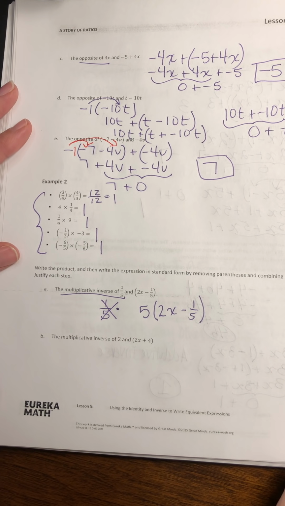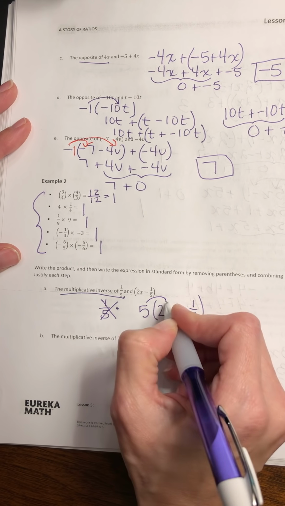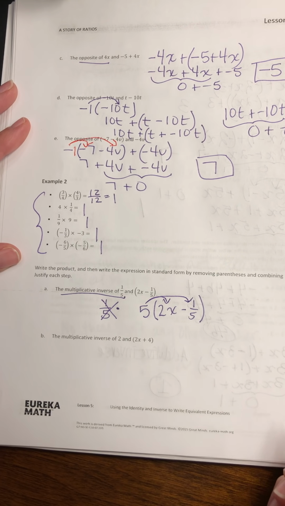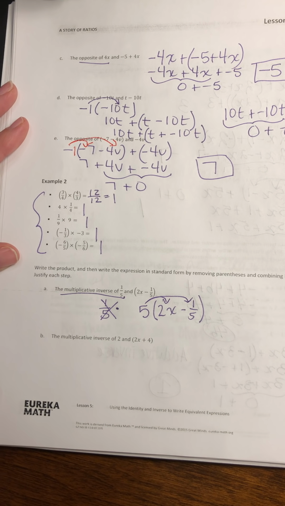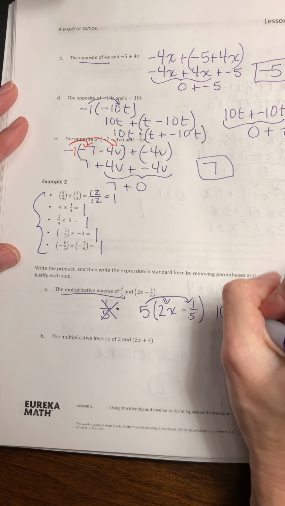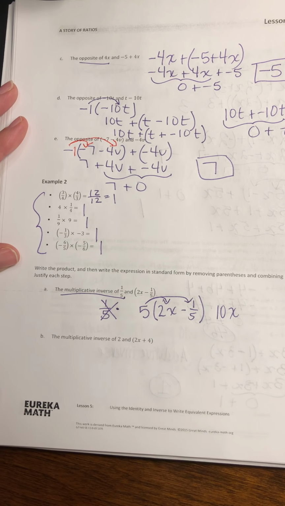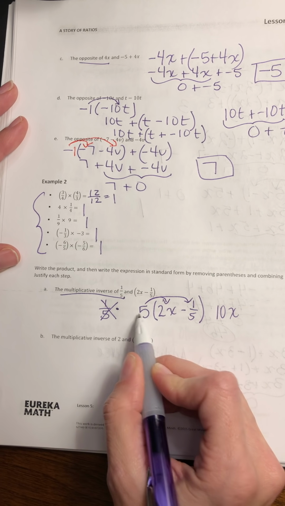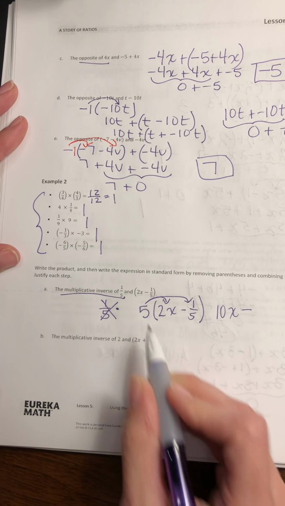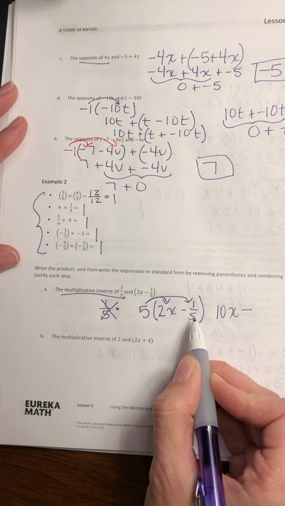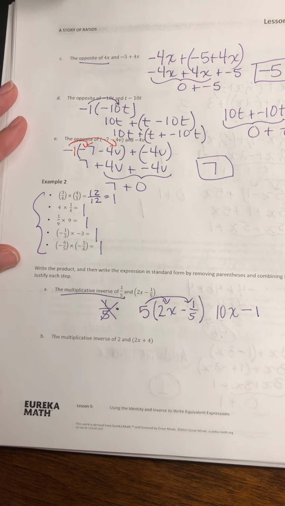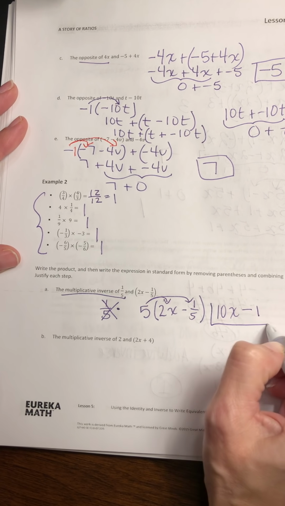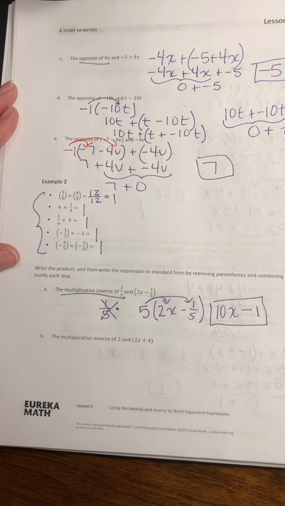Justify each step. So let's use the distributive property. Let's hand out this multiplication of 5. What is 5 times 2x? 10x. And what is 5 times negative 1/5? Well, positive times a negative is a negative. And 5 times its multiplicative inverse gives us 1. So we get 10x minus 1.